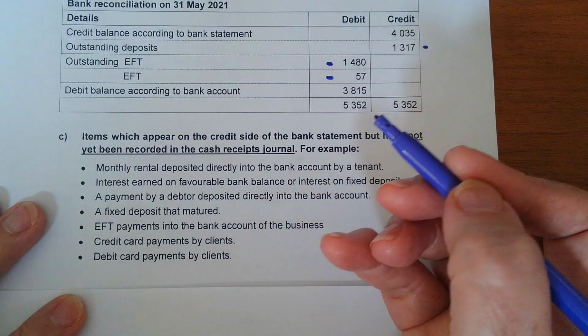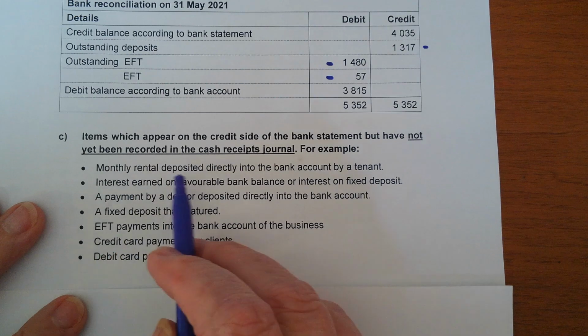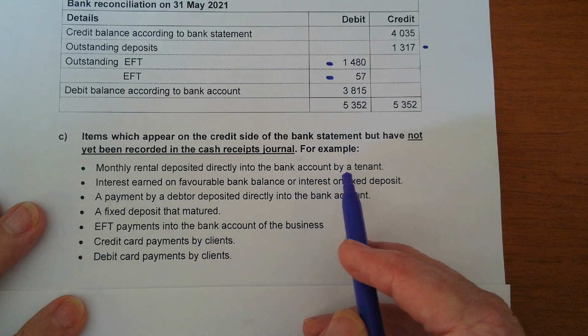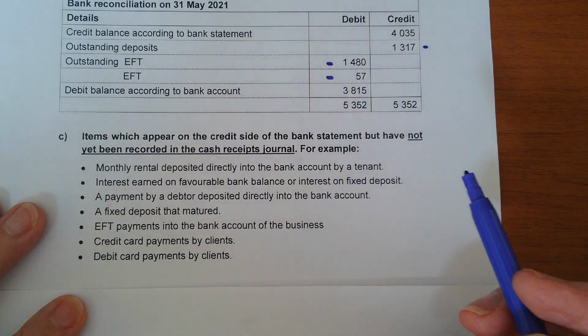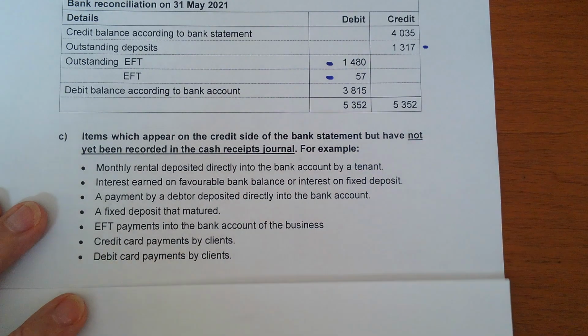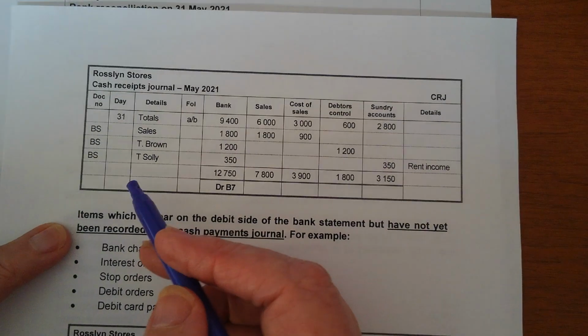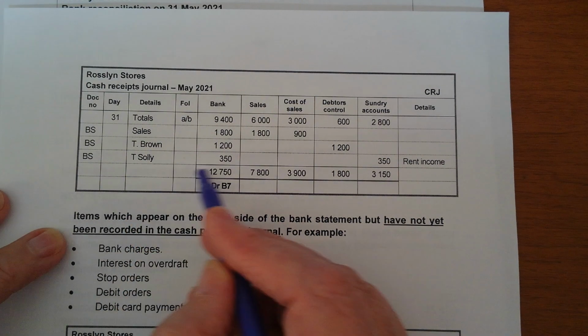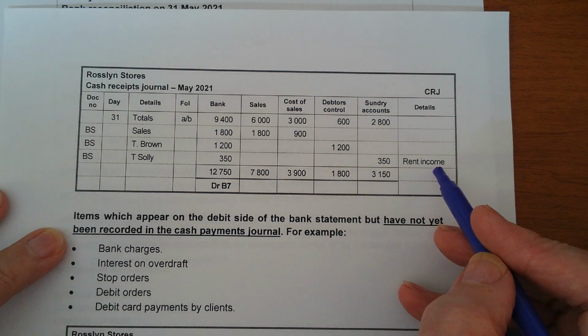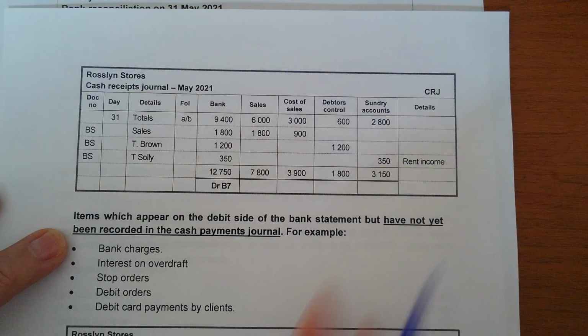So say for instance, this could be the monthly rent deposited directly into the bank account by a tenant. So you will show in your cash receipts journal that we received money from Solly, and it was for rent income because it was not recorded in time.